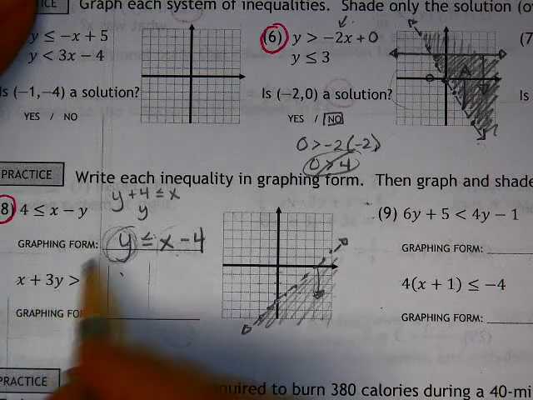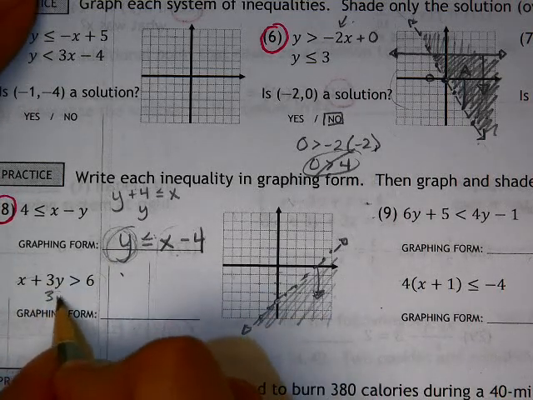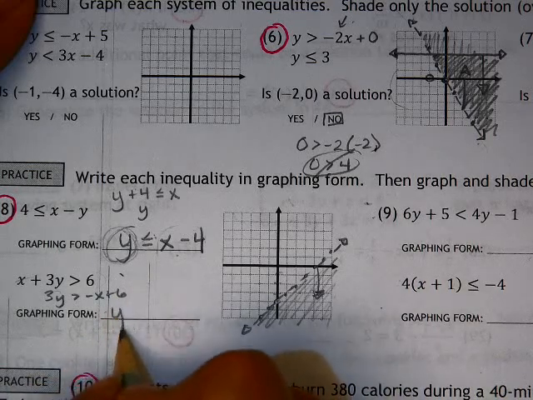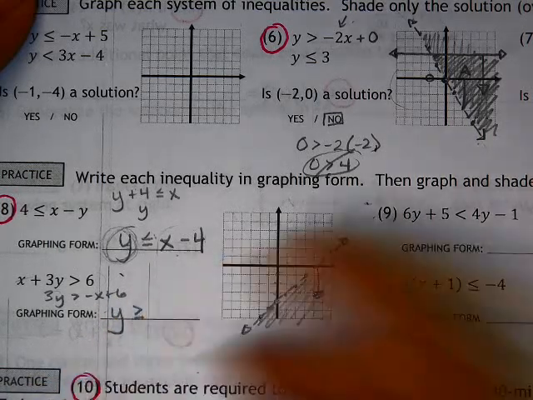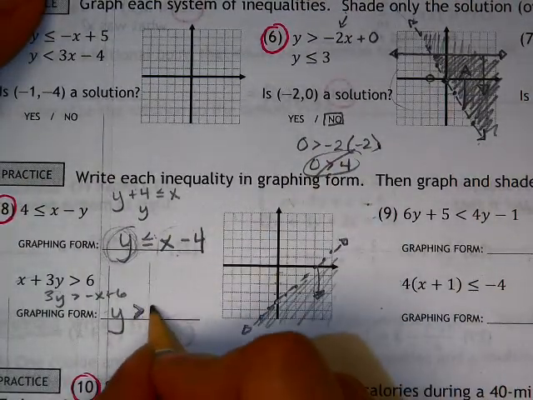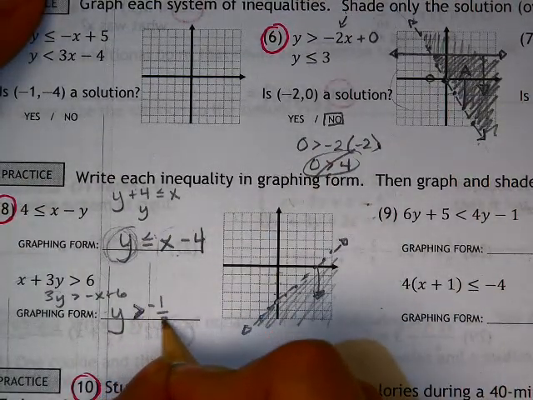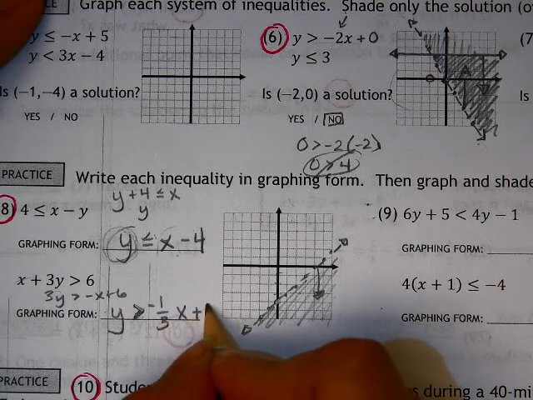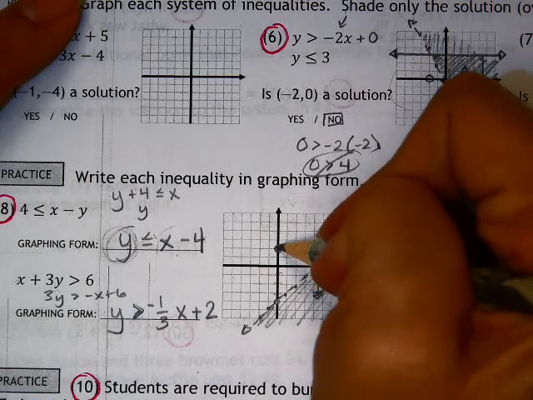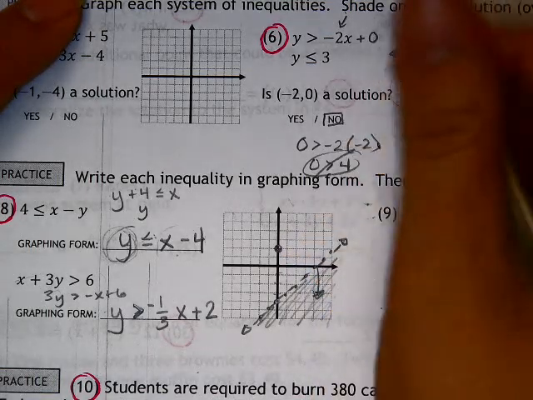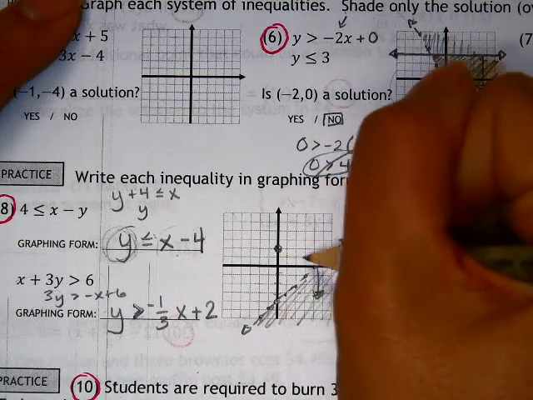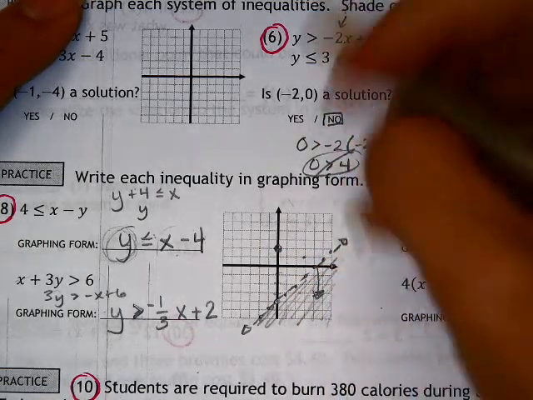So then we want to look at this one here, and we do the same thing. And then I divide everything by a positive 3, so I don't need to worry about the sign changing. And let's go ahead and graph it. So I have my y-intercept here. And then I have, what, down 1 over 3, down 1 over 3.